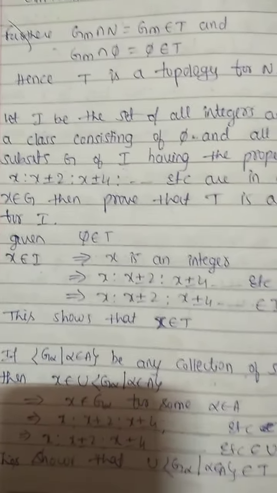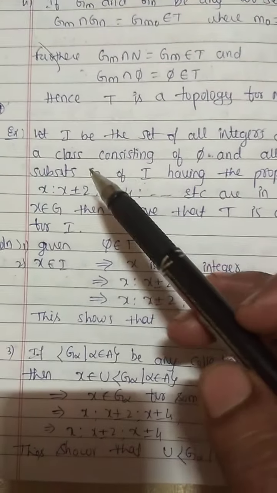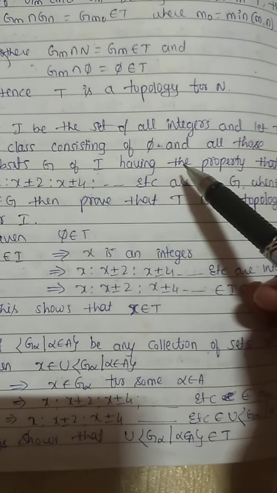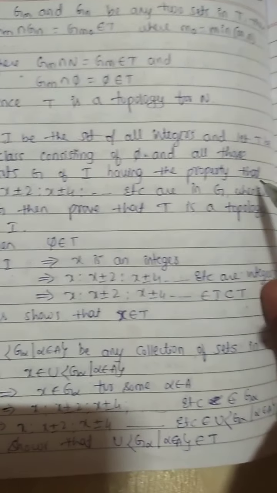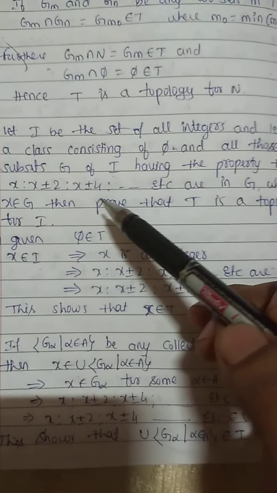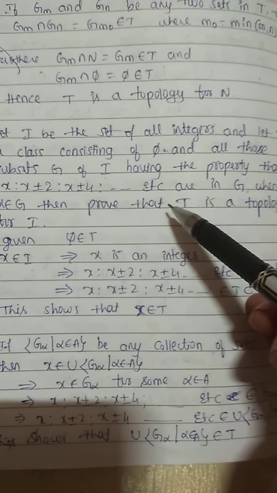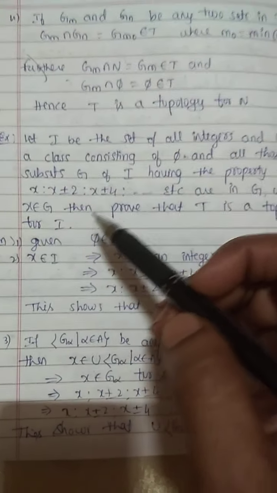Example. Let I be the set of all integers and T be a class consisting of phi and all those subsets G of I having the property that x plus or minus 2, x plus or minus 4 and so on and so forth are in G whenever x belongs to G. Then prove that T is a topology for I.